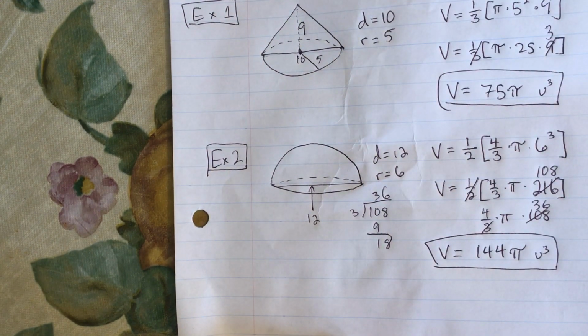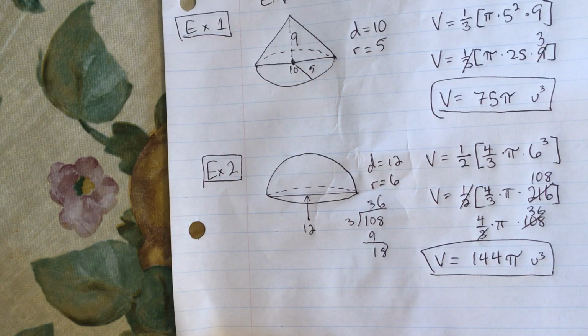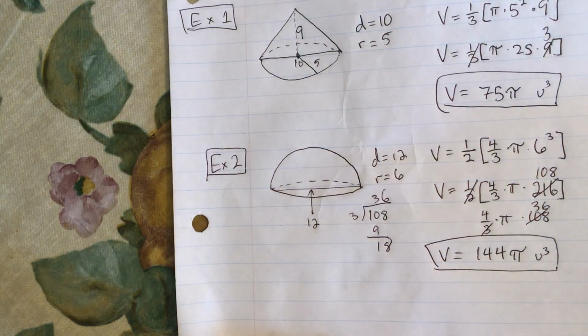You can practice this 3 times on today's assignment. Or no, I'm sorry, 8 times on today's assignment. And check back tomorrow for the answers.